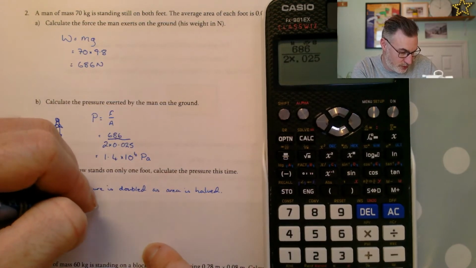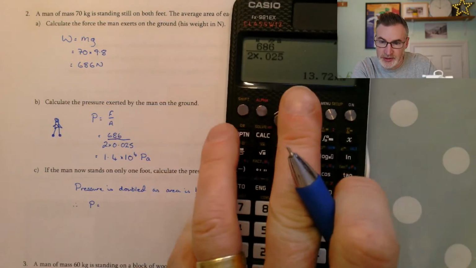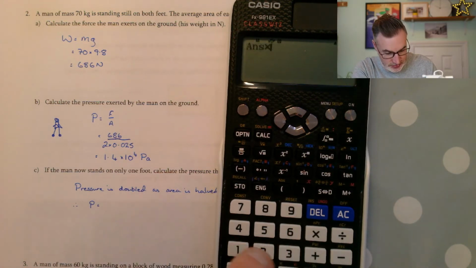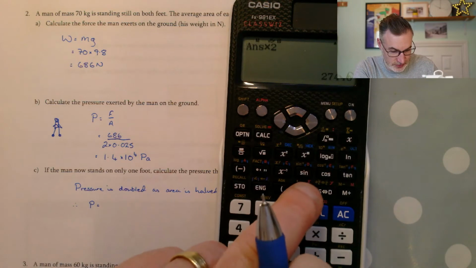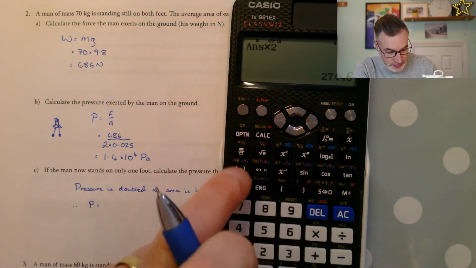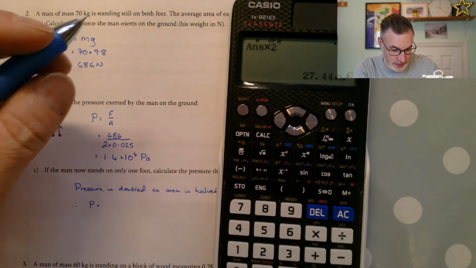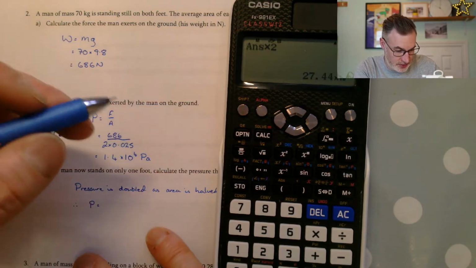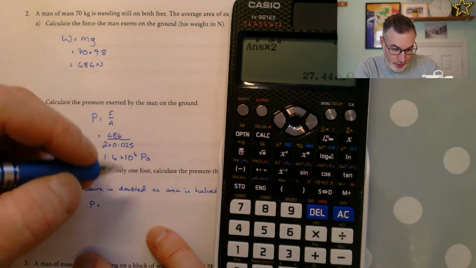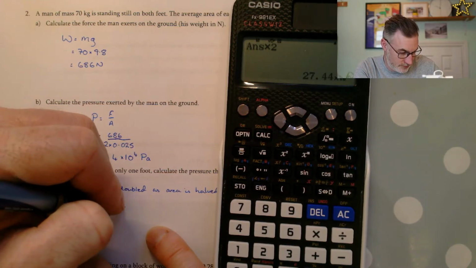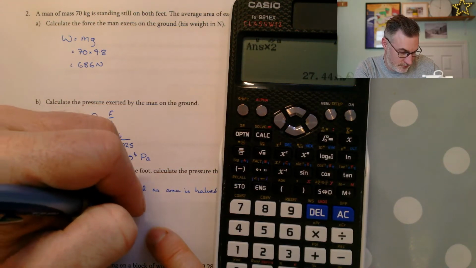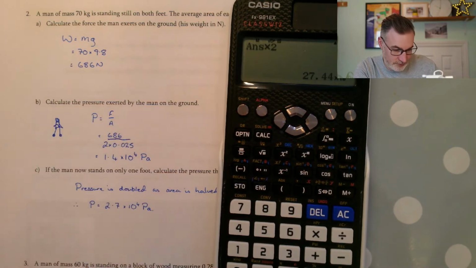Therefore, pressure is equal to 2.7 times 10 to the power of 4 pascals. Okay.